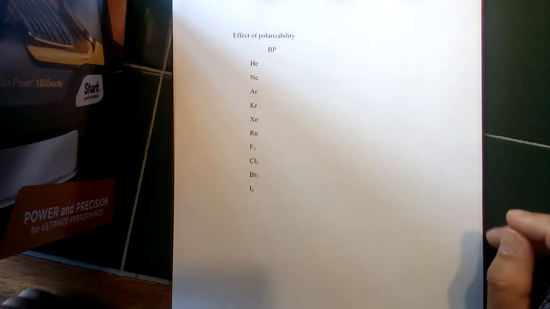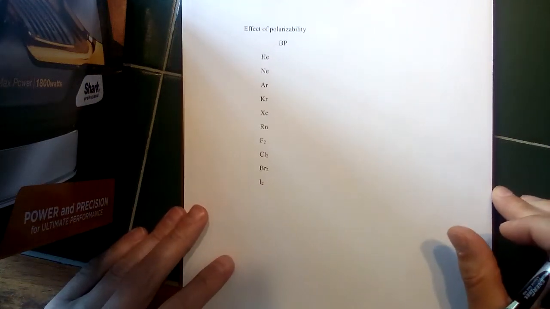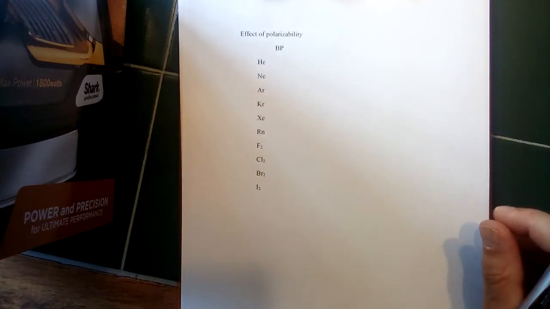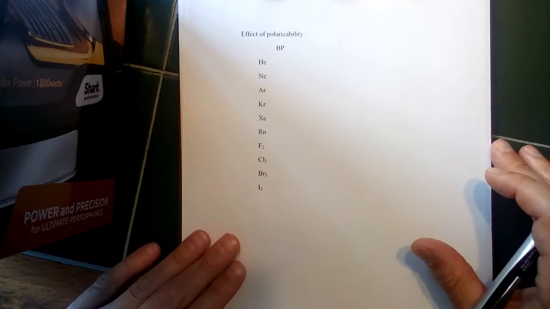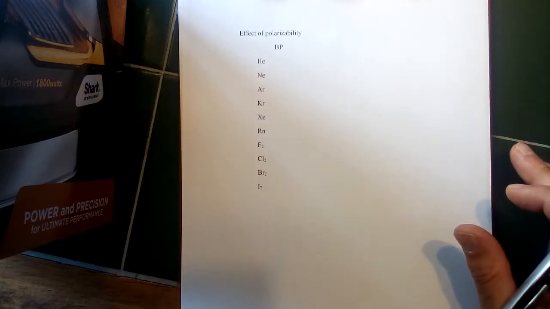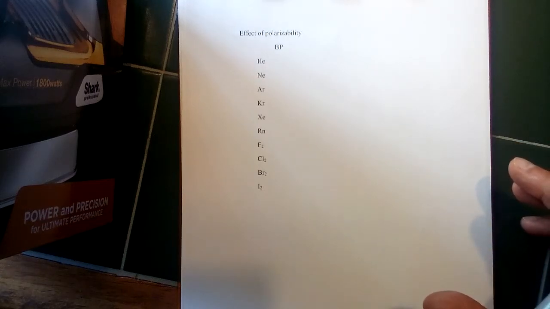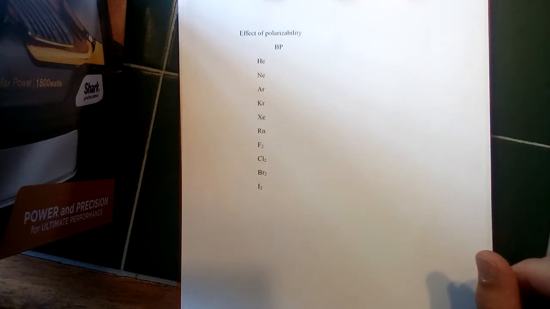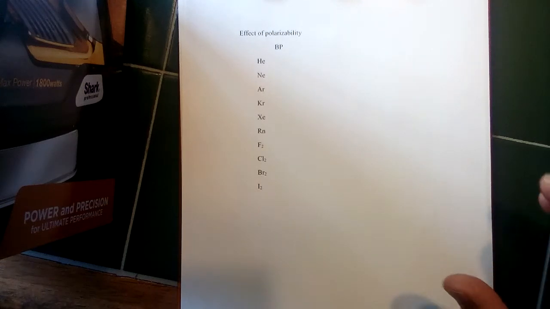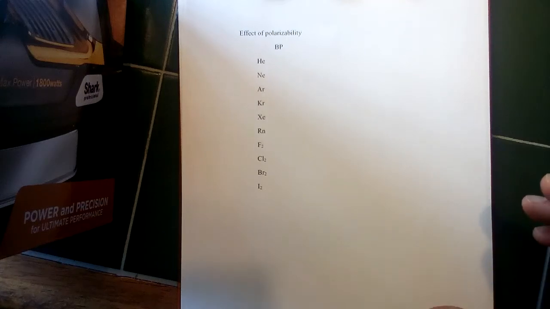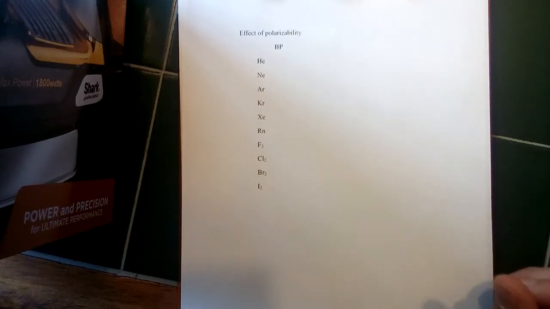All right, picking up on the discussion of London dispersive forces, or London dispersion forces, we saw the explanation of induced dipole as it happens in helium. What we really need to take into account when we're thinking about how these types of forces affect physical properties is the way in which the size of the atom, or how strongly the electrons are held within the atom, affects how strong this charge can be.